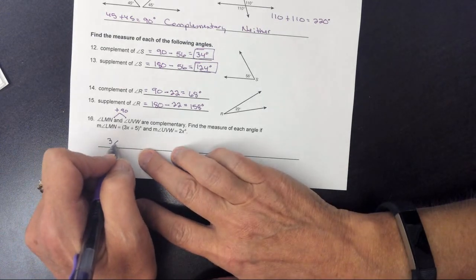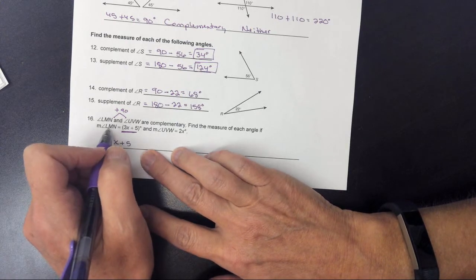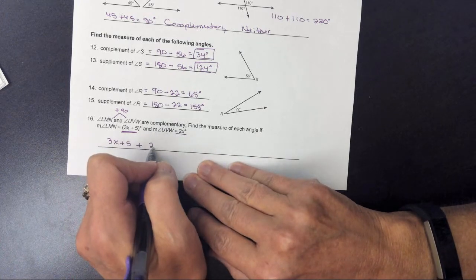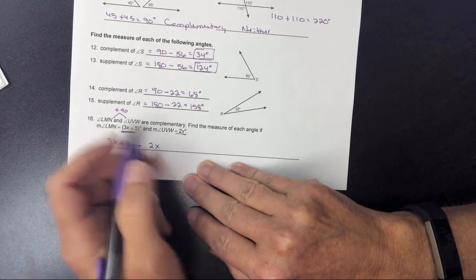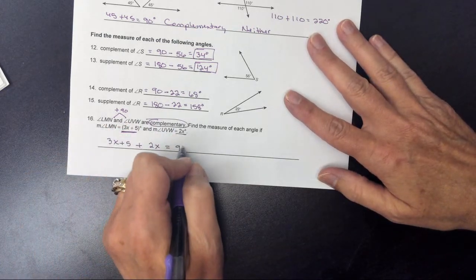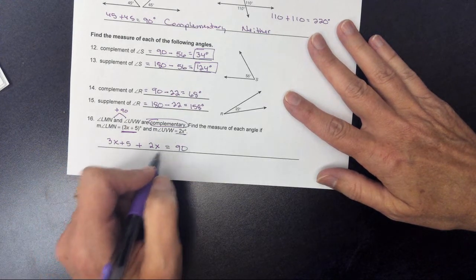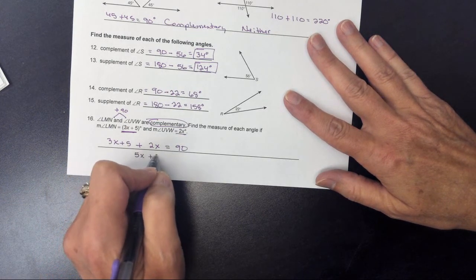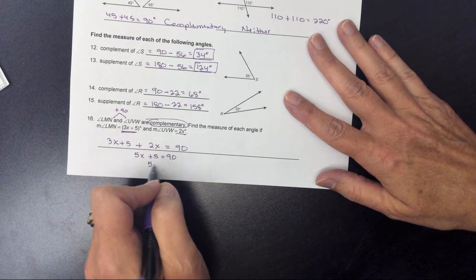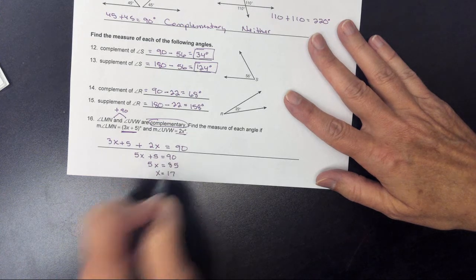So we have 3x plus 5 for angle LMN plus 2x for angle UVW. They add up to 90 because they are complementary. And then you solve for x. So let's see, 3x plus 2x, that's 5x plus 5 equals 90. Subtract 5, you get 5x equals 85, so x equals 17.